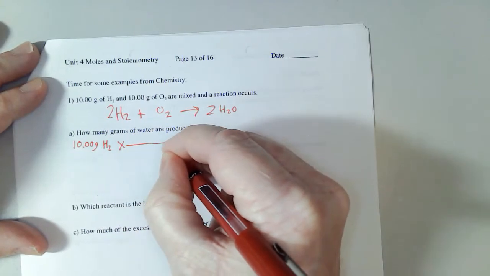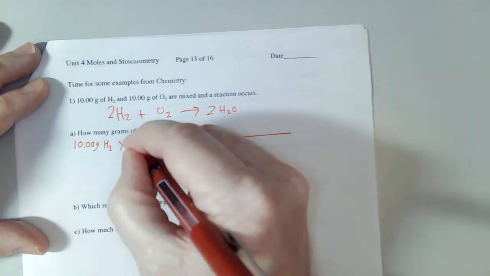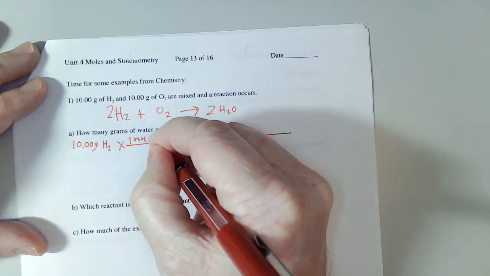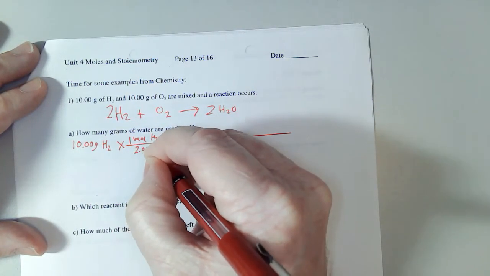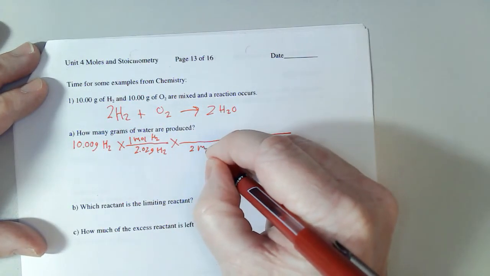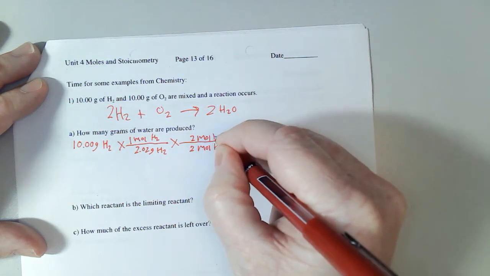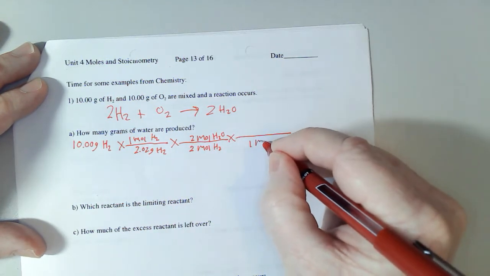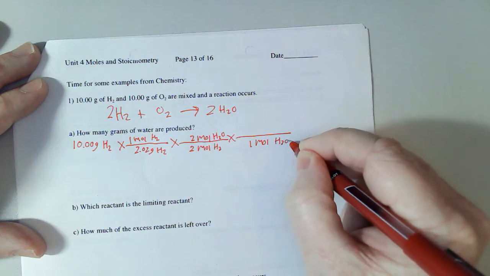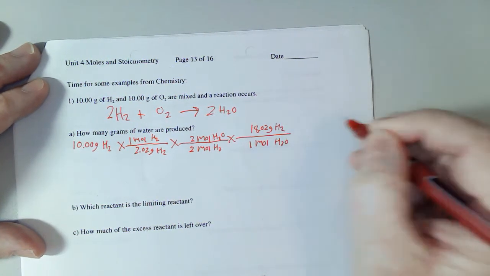10.00 grams of H2. Now, 1 mole of H2 weighs 2.02 grams of H2. According to this equation, 2 moles of H2 give me 2 moles of water, and 1 mole of water has a molar mass of 18.02 grams of water.